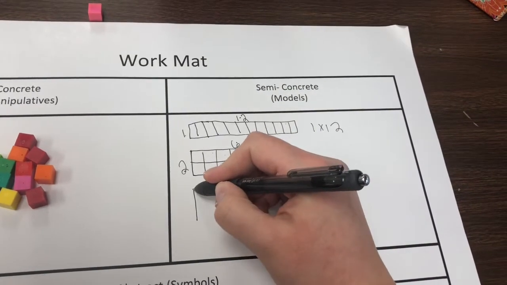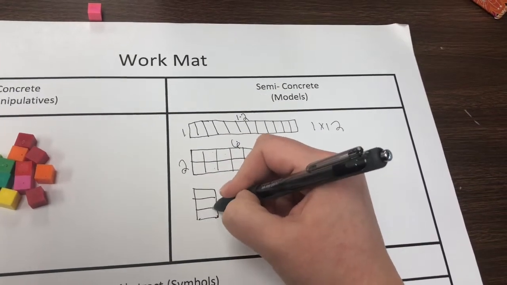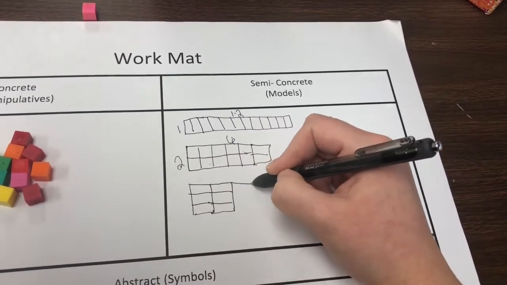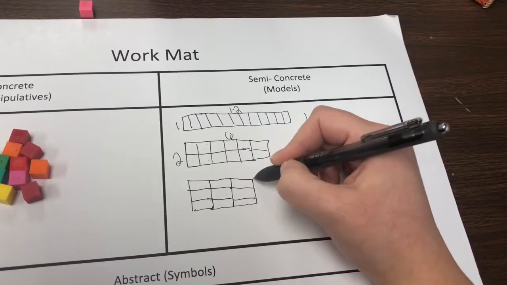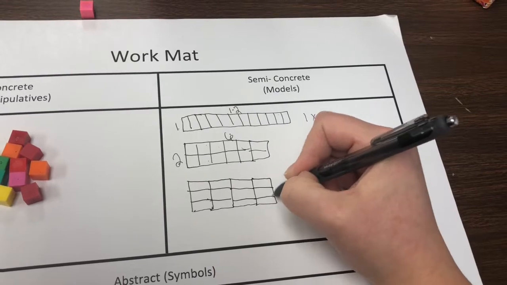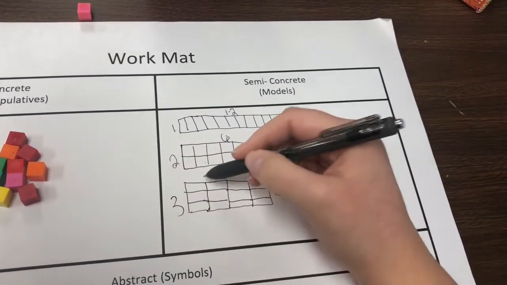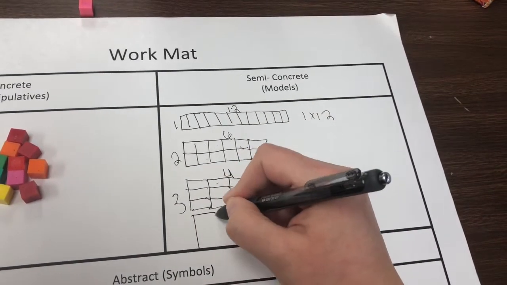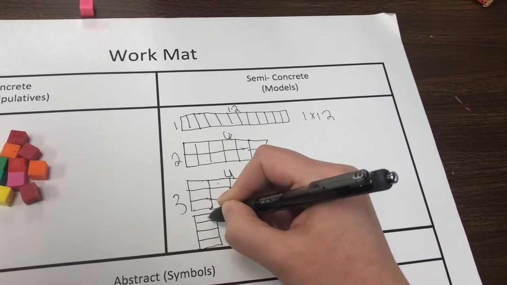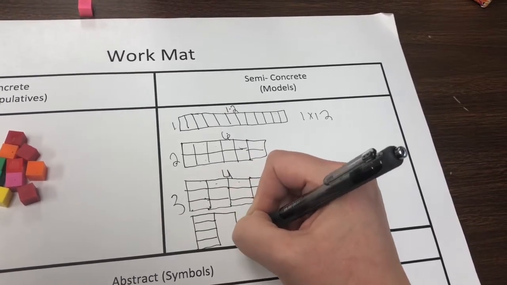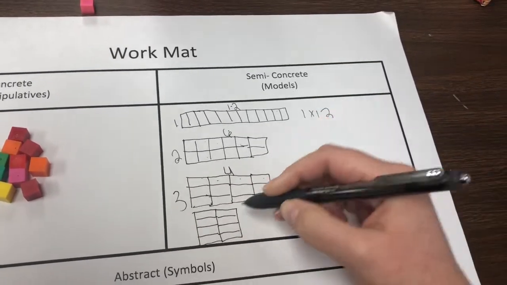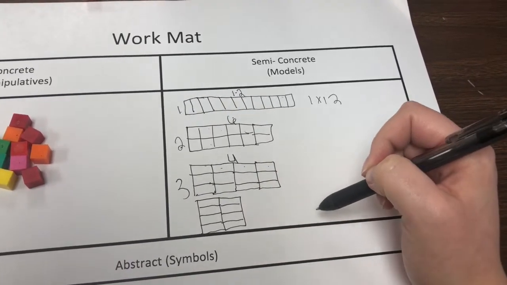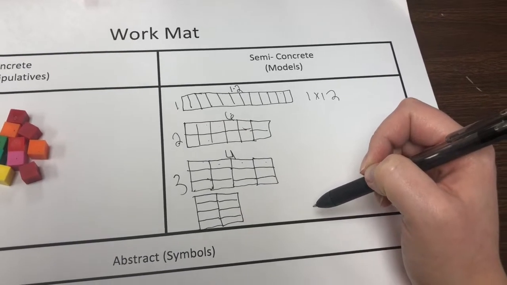So let's try 3. I can start by drawing the 3 boxes. So 3, 6, 9, 12. So that would be 3 by 4. We can start with the 4. We have 4 boxes, and we're just going to draw 4 boxes continually until we can get to 12 or past 12. Because if we go past 12, then we know that it's not a factor, it's too many.